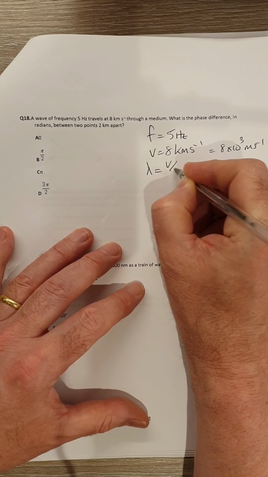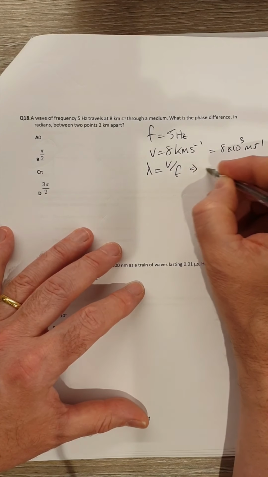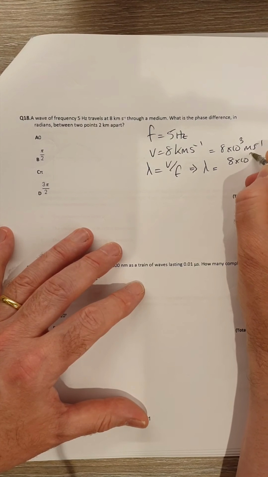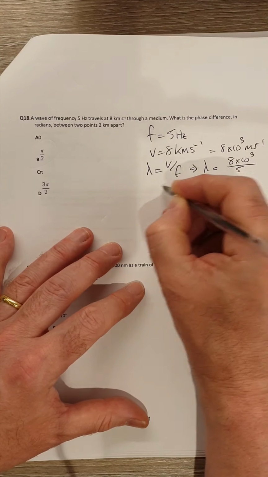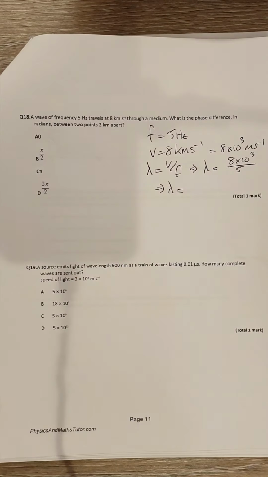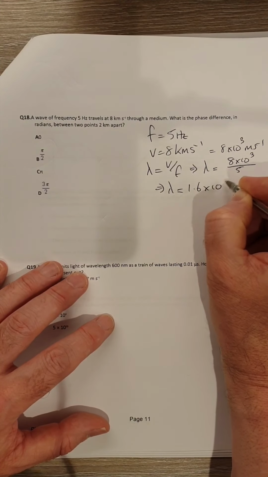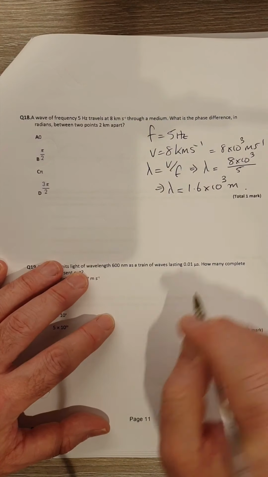Wavelength is equal to speed divided by frequency. So that gives me the wavelength is equal to 8 times 10 to the 3 divided by 5. So the wavelength is equal to 1.6 by 10 to the 3 meters.